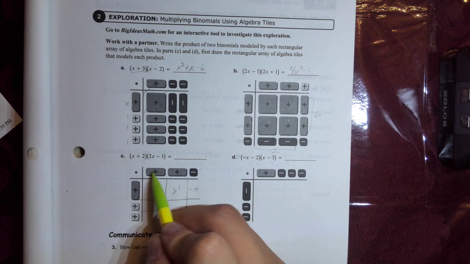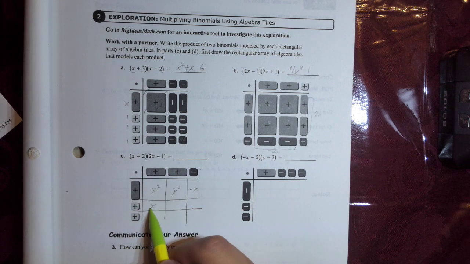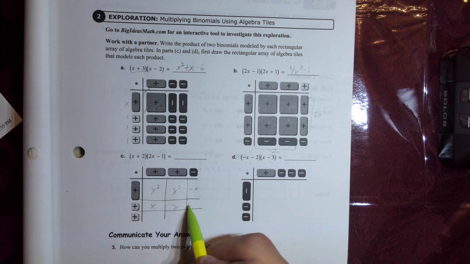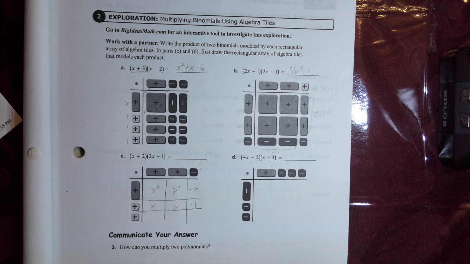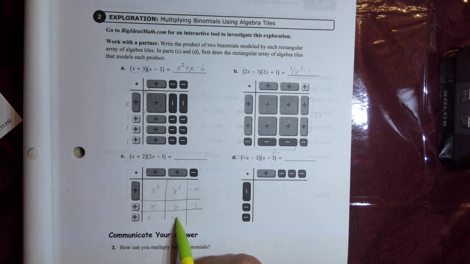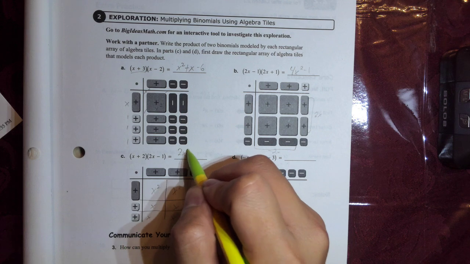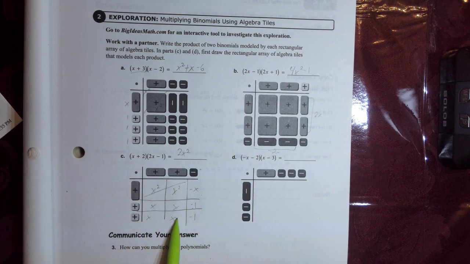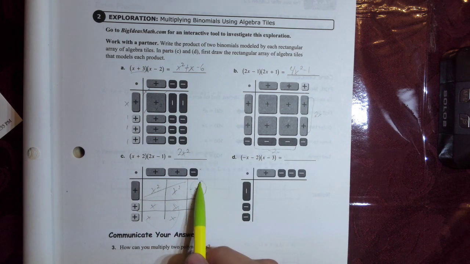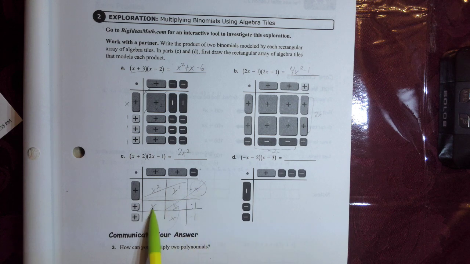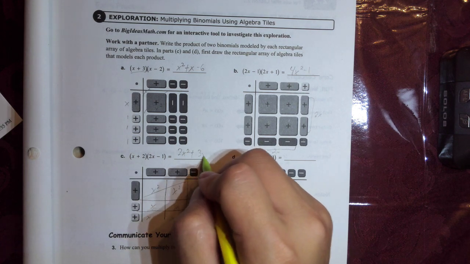I have 1 times each of these things, so 1 times x, 1 times x, 1 times negative 1. And then I have 1 times x, 1 times x, and 1 times negative 1. So I have 2x squared, positive 4x, and negative 1x. So it's like these cancel out, and I have 1, 2, 3x. And then I have negative 2.